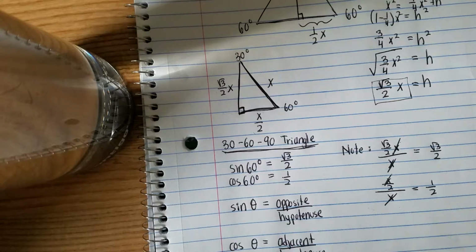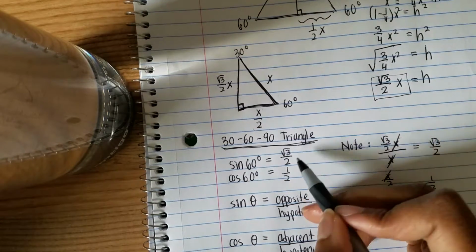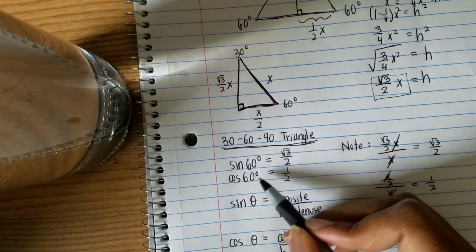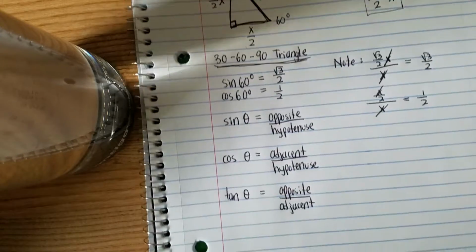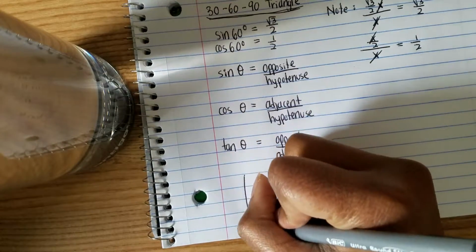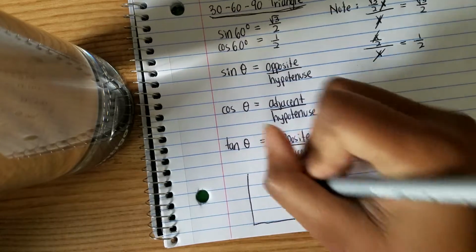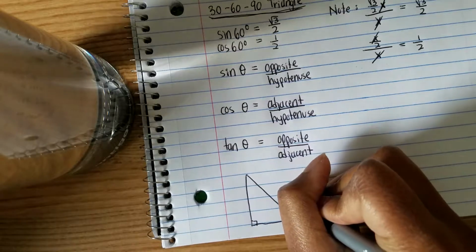I will go into the unit circle later, but for now I will just have x equal to 1. So it's easier to see how sine of 60 degrees is this and cosine of 60 degrees is this. So I'm going to redraw that triangle, and we're just going to make x 1.